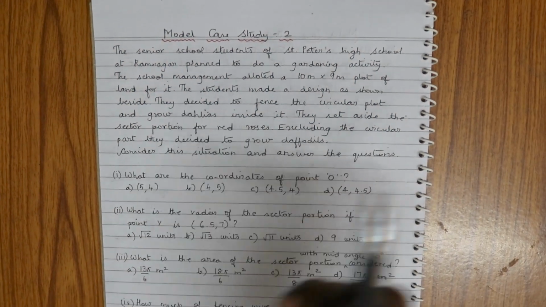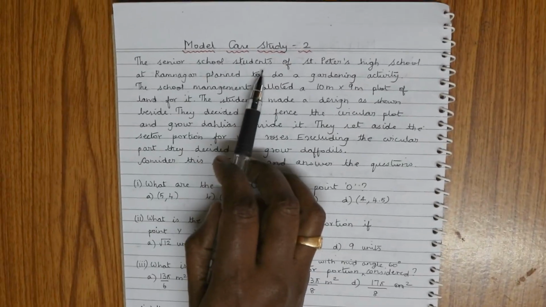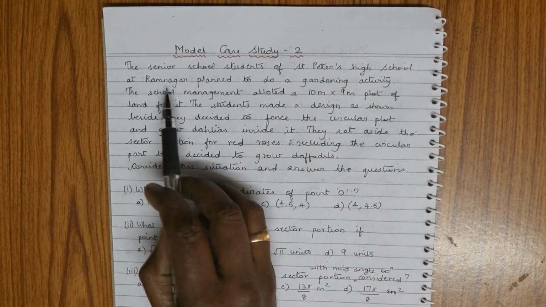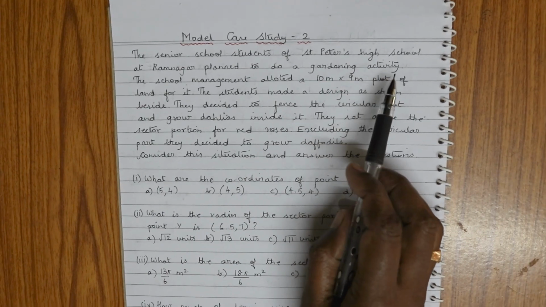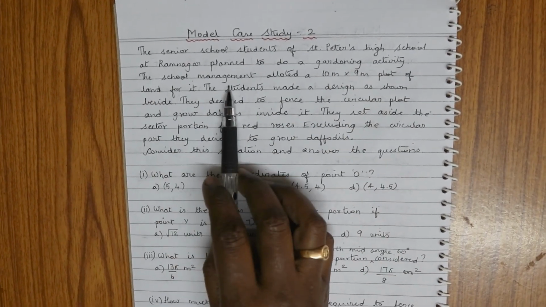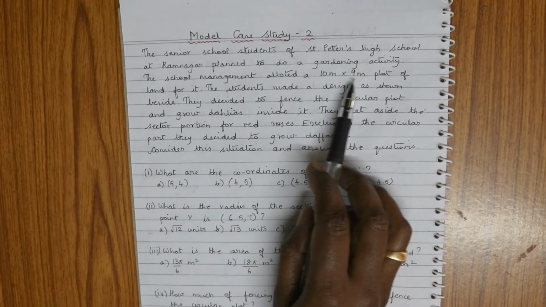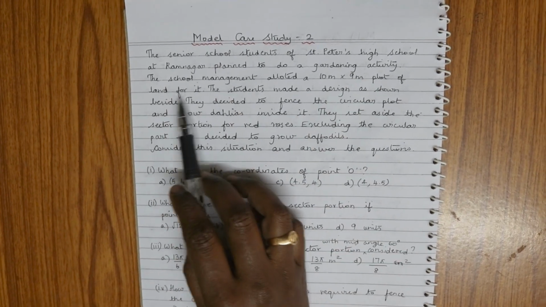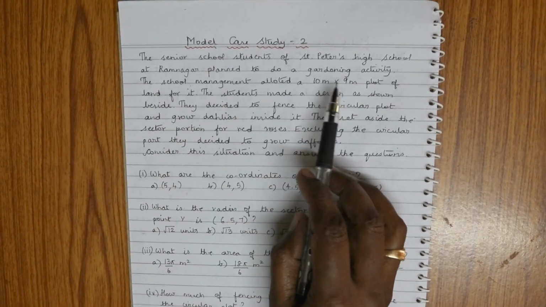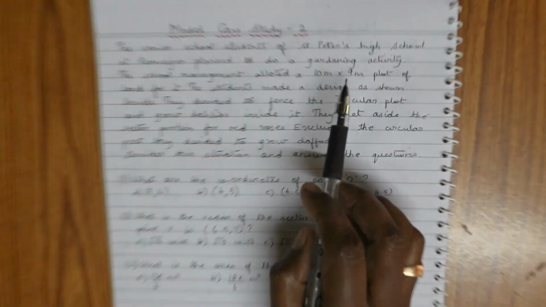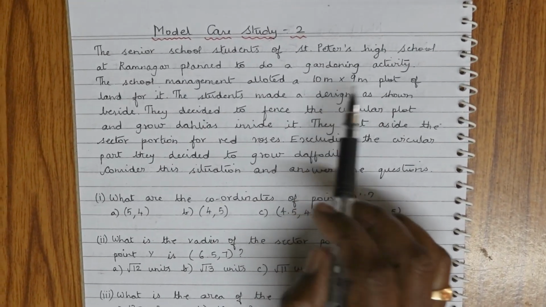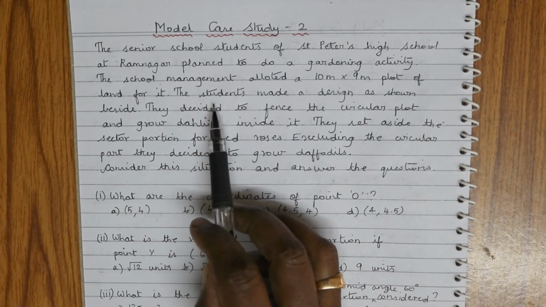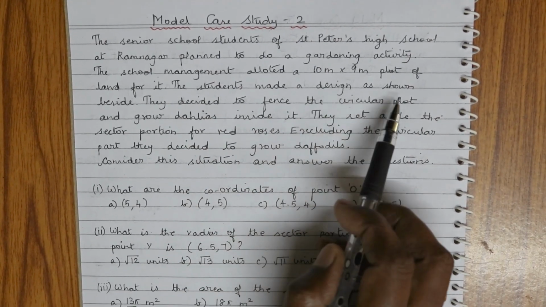So, in this one, the senior school students of St. Peter's High School at Ramnagar planned to do a gardening activity. So, this is about a gardening activity. The school management allotted a 10 meter by 9 meter plot of land for it. So, this gives you the length and breadth of the plot. You look into this 10 by 9, it tells that this is a rectangular plot. Okay. The students made a design as shown beside.